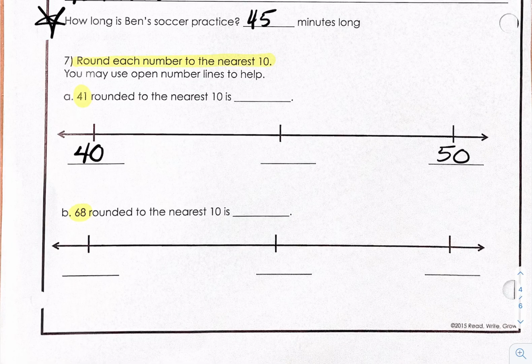For the middle blank, I do halfway between 40 and 50, and so there's a difference of 10, so halfway would be 5, 45. Now, where would 41 go on the number line? Well, it is very close to 40. So if I'm going to which 10 is closer, 40 is a lot closer.